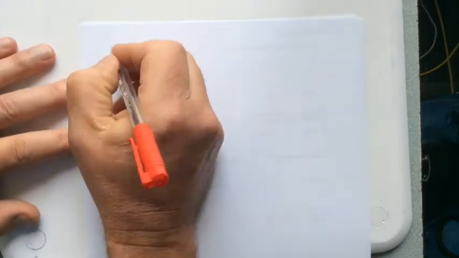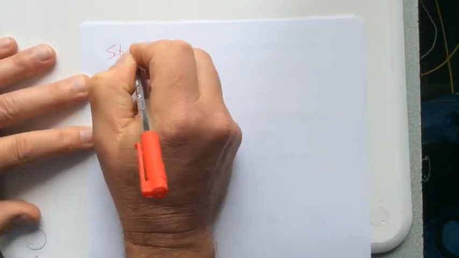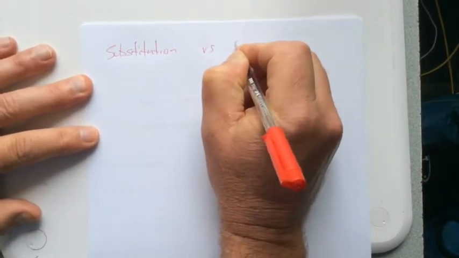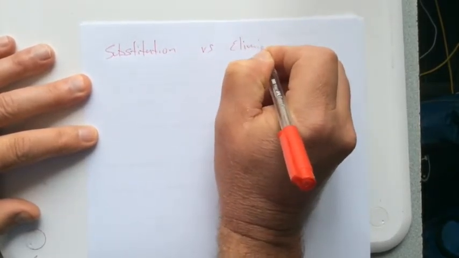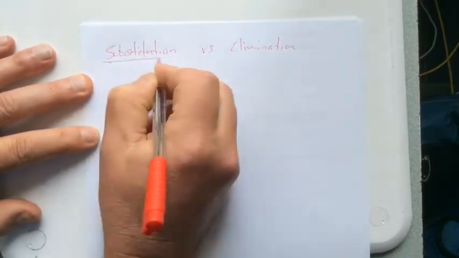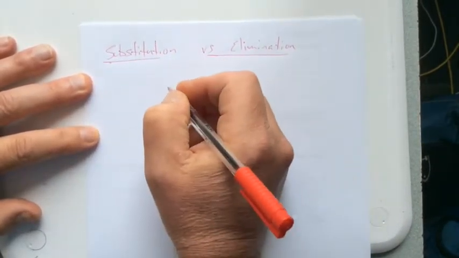Hey, so I finally got around to showing you how to teach elimination versus substitution. So we have substitution versus elimination. Let's just take a problem. Let's make up one. Here's how I make up these kind of problems.